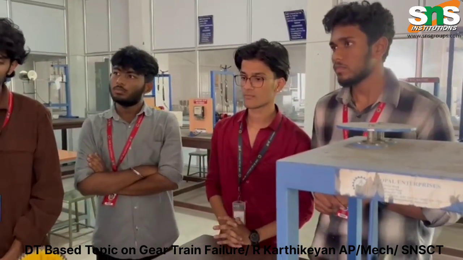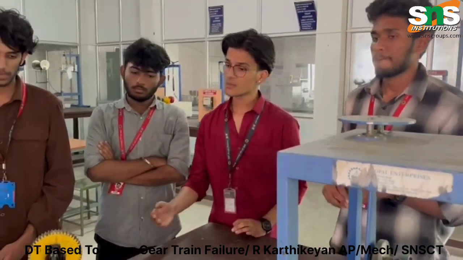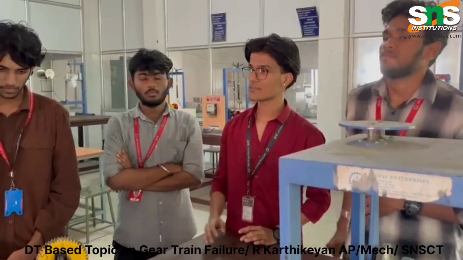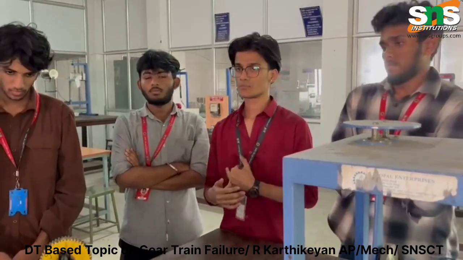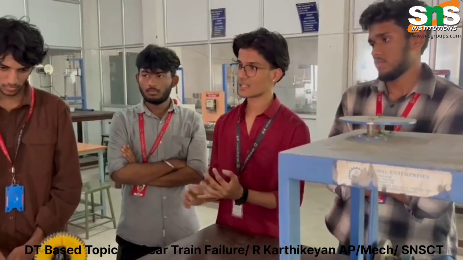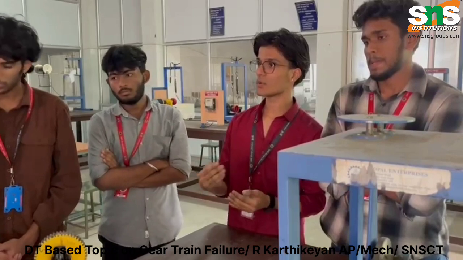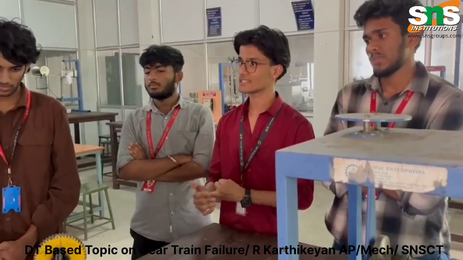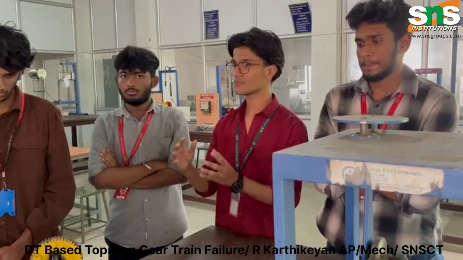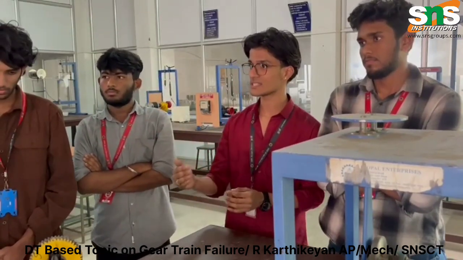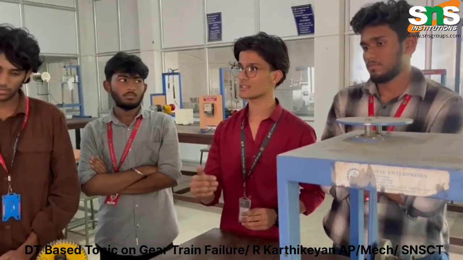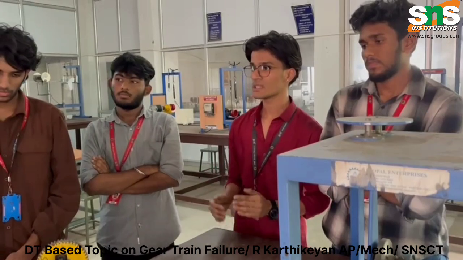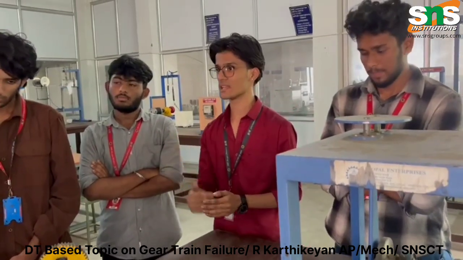Okay. How to avoid the failure, what are the remedies? Remedies to reduce gear failure means to improve the gear design. We need to check the models of gear designs and ensure correct lubrication with the proper viscosity. We need to check the viscosity level in a gear shaft. It will help us reduce the gear failure, sir.